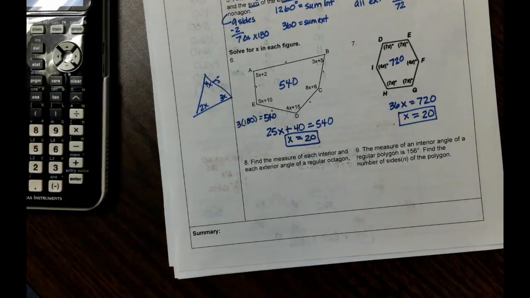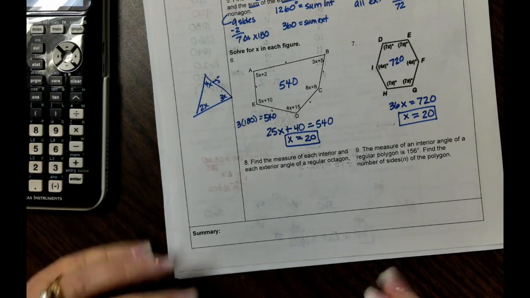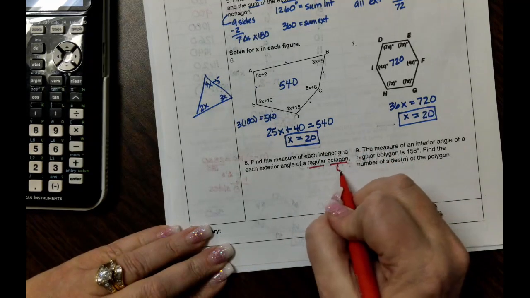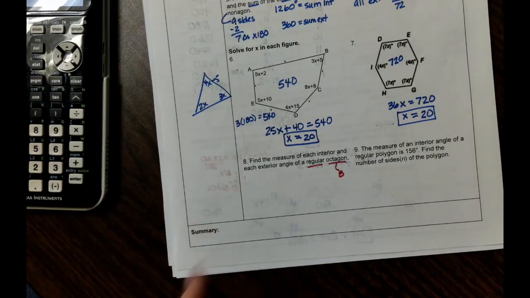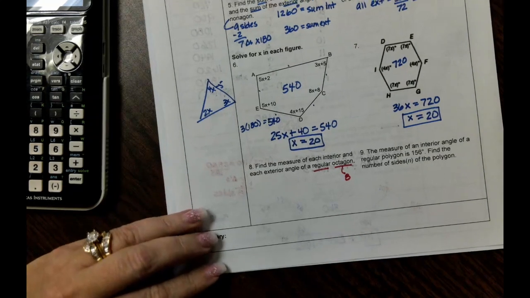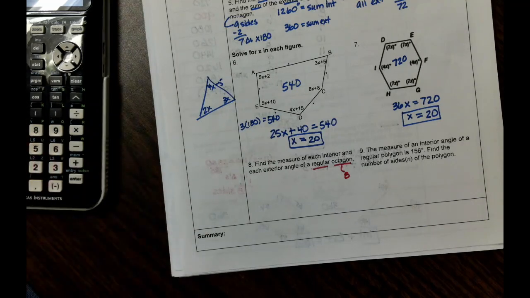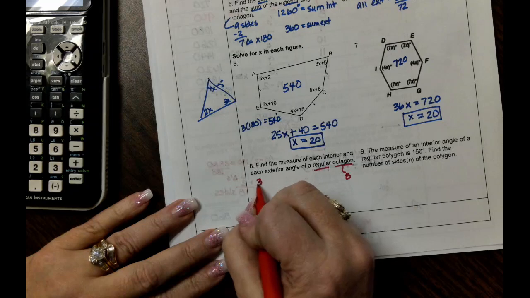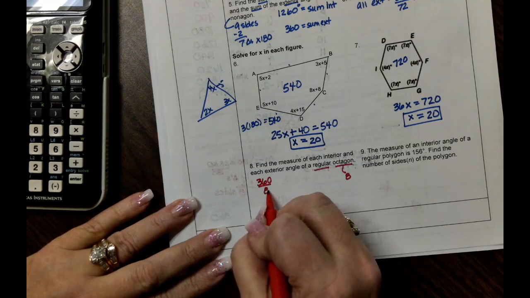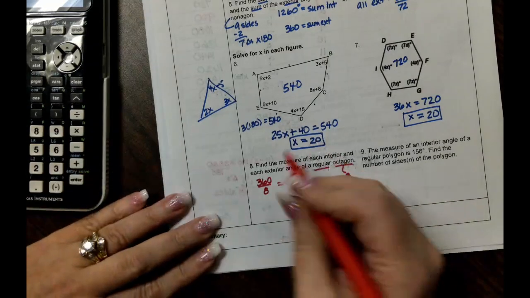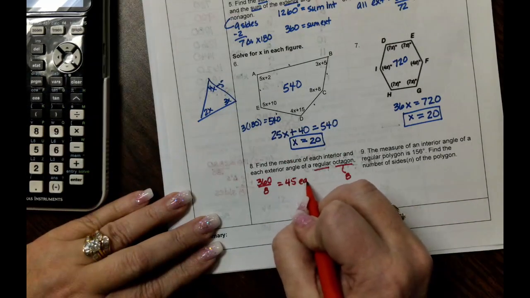Okay. Find the measure of each interior and each exterior angle of a regular, that matters, octagon. Octagons have 8 sides. To find each, now you can choose how you want to do this. You can find all interior and divide by 8, or you can find all exterior, which you don't have to find, and then find your interior from there. So you can decide, whatever comes naturally. You can find the sum of the interior and divide by 8, or you can use the sum of the exterior, so 360 divided by 8 is 45. So each exterior is 45 degrees.